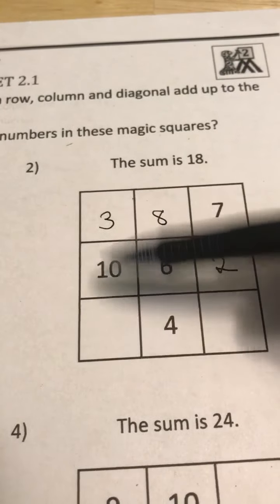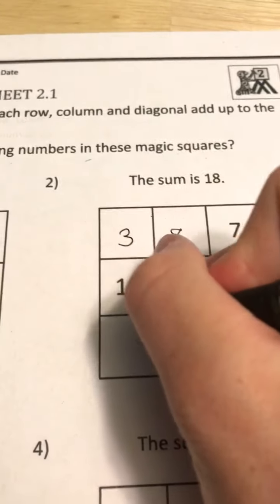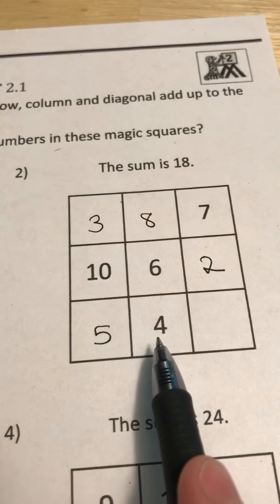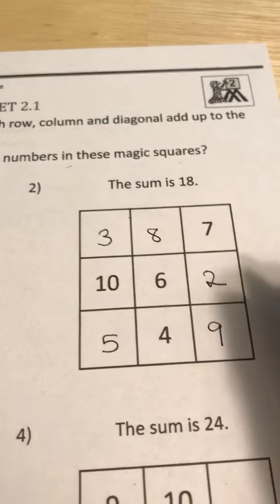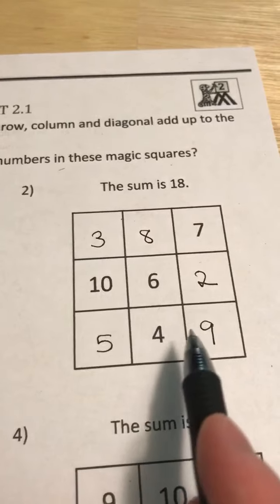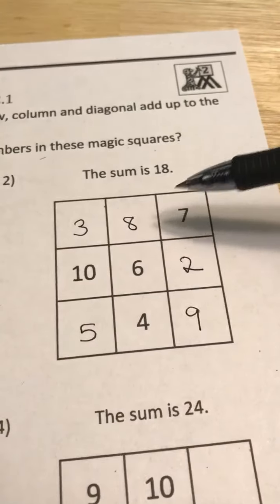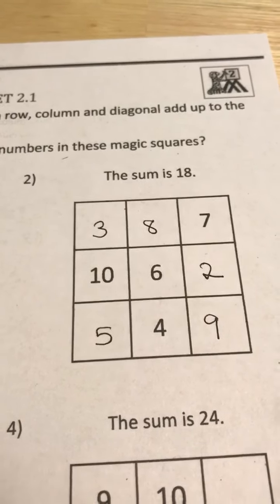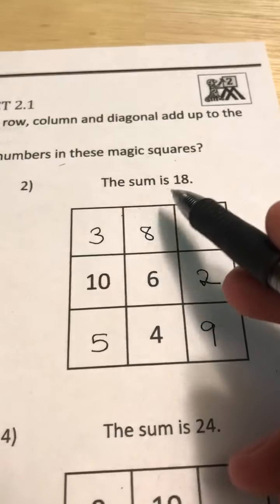Looking at this column over here, 3 plus 10 is going to give me 13. So I need 5 more to get to 18. So I'm going to put the 5 right there. And then on the bottom row, 5 plus 4 is 9. So I need 9 more to get to 18. So now every single row is going to add up to 18. Every single column is going to add up to 18. And even the diagonals add up to 18. So that's what a magic square is. Every single row, every single column, every single diagonal has to add up to the same number. And it'll tell you what number it is at the top. Let's try the third one.